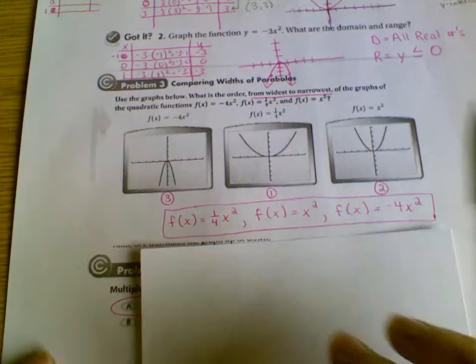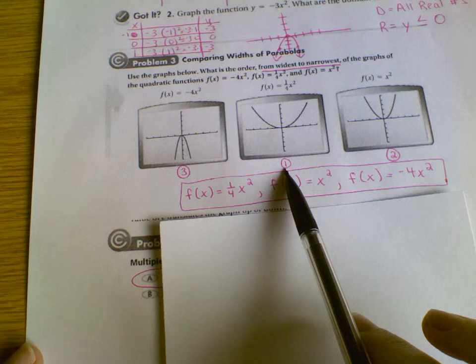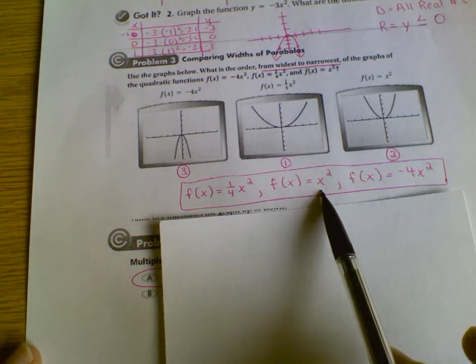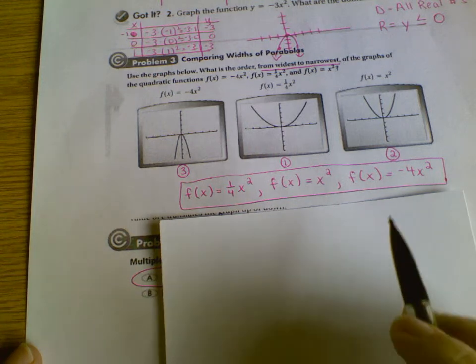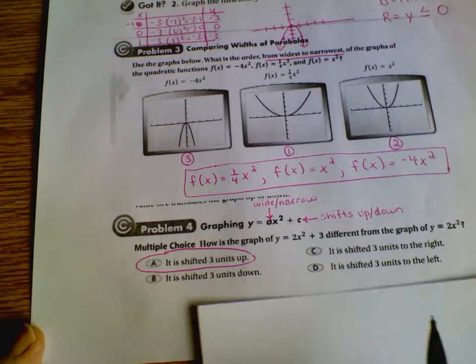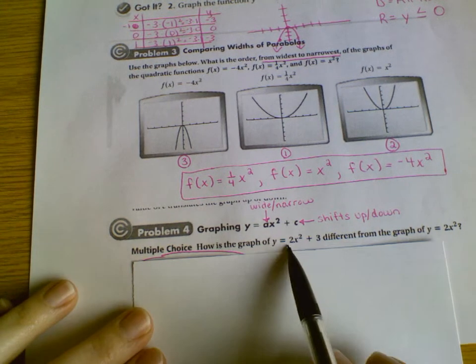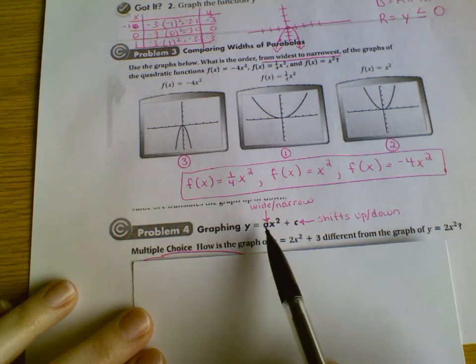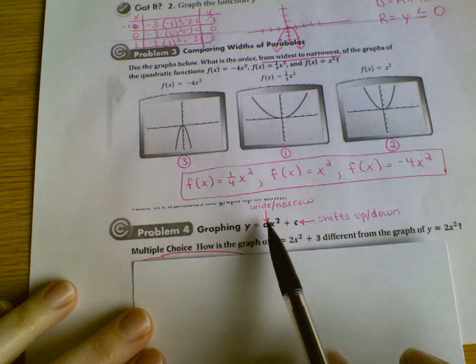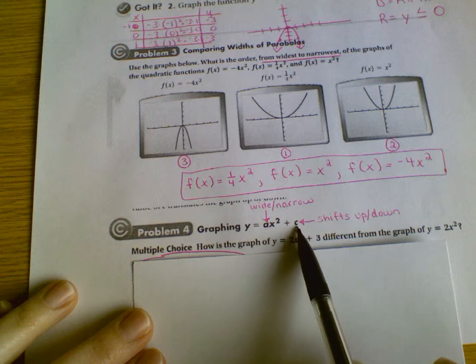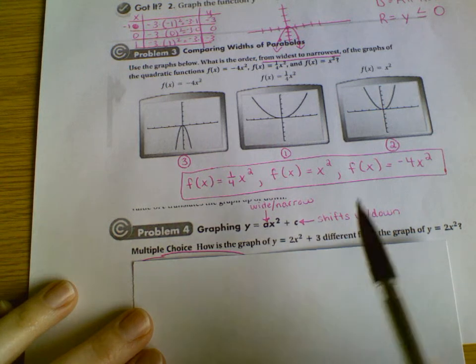So then I have this piece right here. My widest one is the 1/4 x squared. The next widest would be x squared, and then the last one would be negative 4x squared. The last question is pertaining to the same thing, where we're going to be talking about what do these numbers do to my graph. So this first number will determine if I open up or down, and also determine how wide I am. This last number will tell me if I'm shifting up or down.